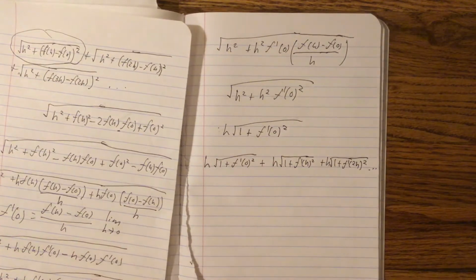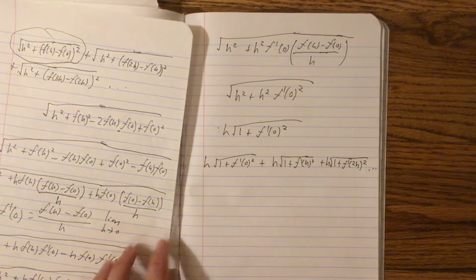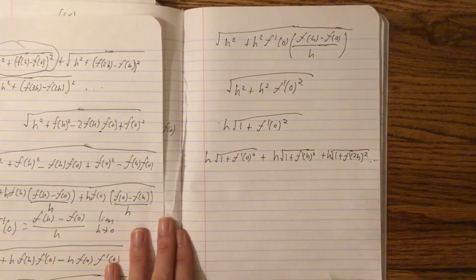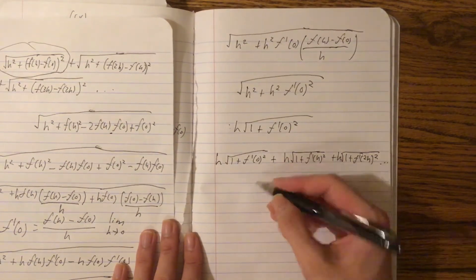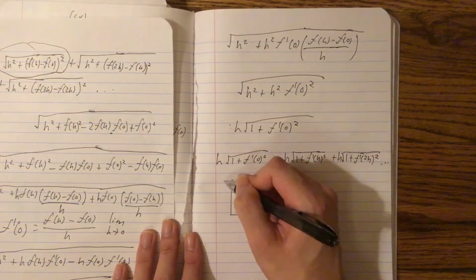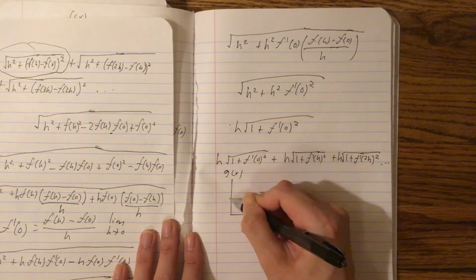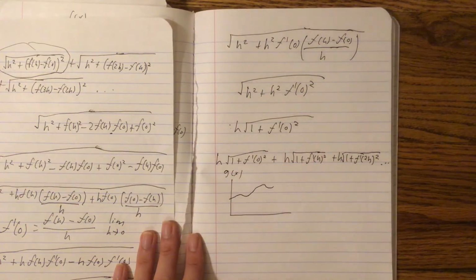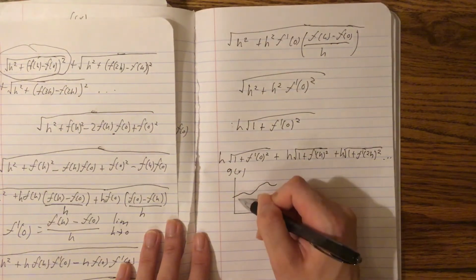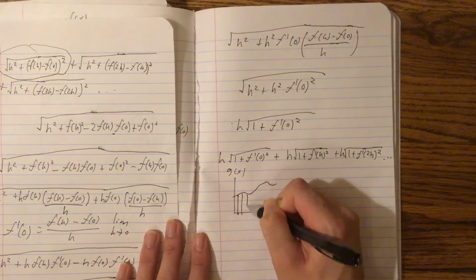All right, now we need to review my definition of an integral. So let's say we have some function g of x, right? And we just want to find the area under the curve. So we split this up into multiple rectangles.